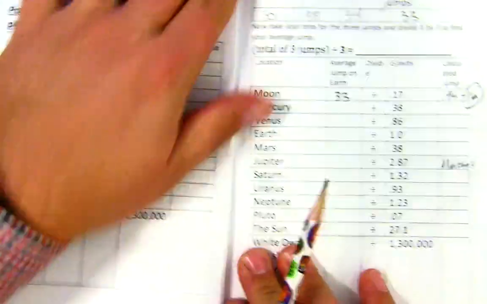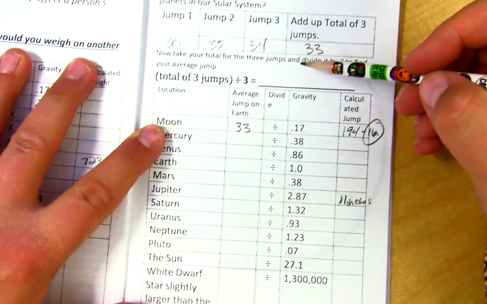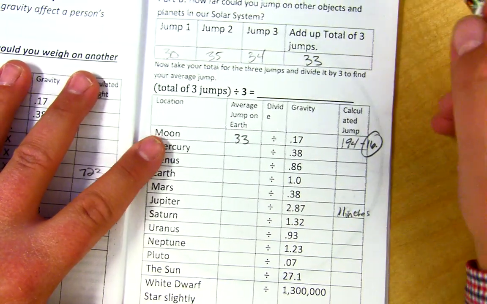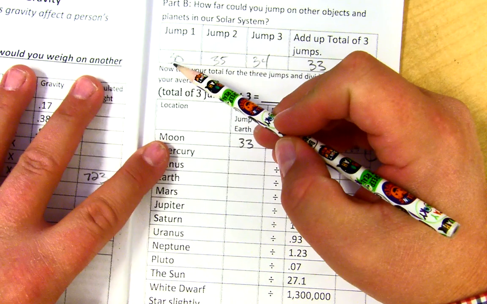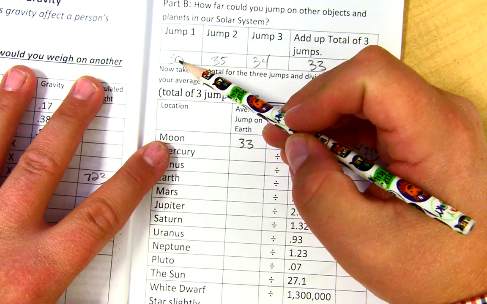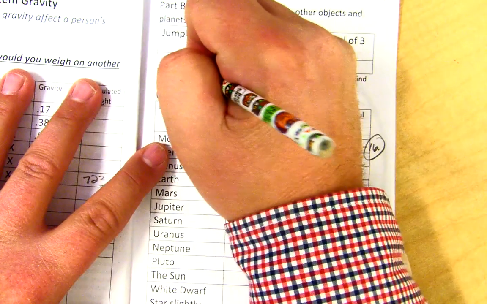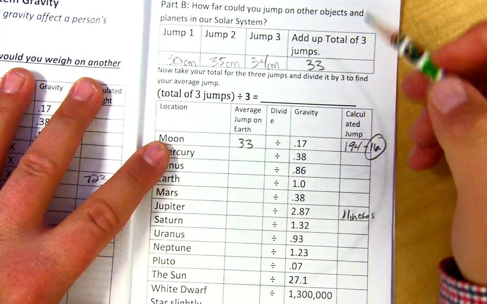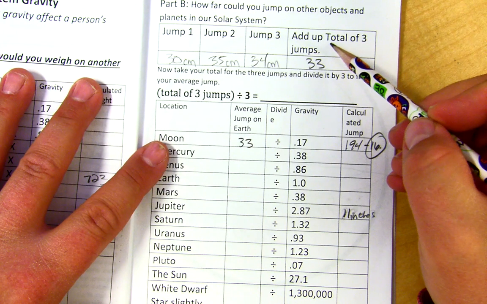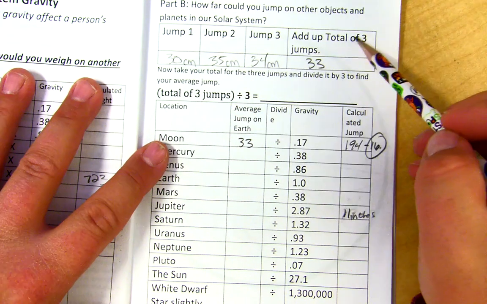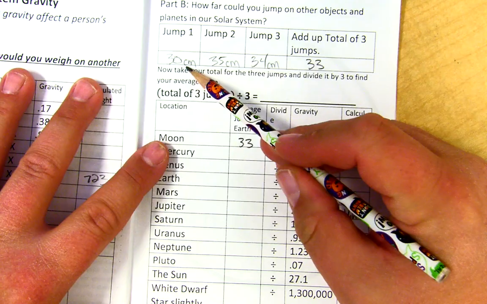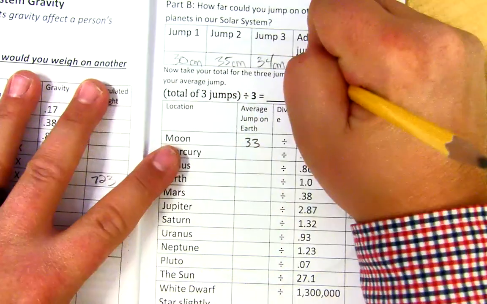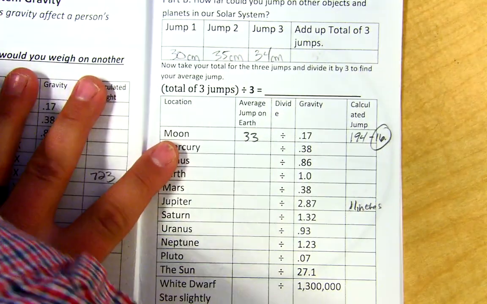Okay, and then the last thing was right in here today. What we did is we set out a tape measure, and we did a standing broad jump to see how far we could jump when we measured the back of our heels. So if I jumped 30 centimeters, 35 centimeters, and 34 centimeters, I can find the average. I add up the total of jumps right here. I add these babies up.